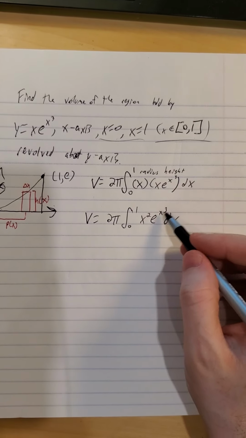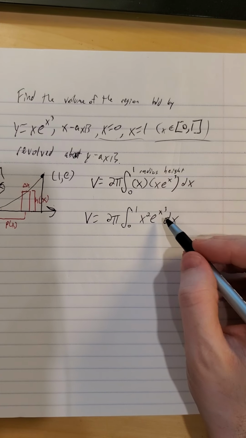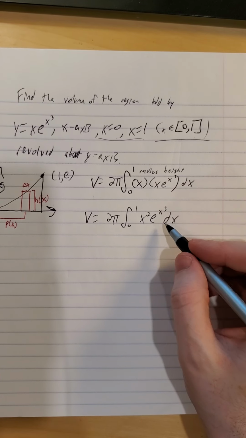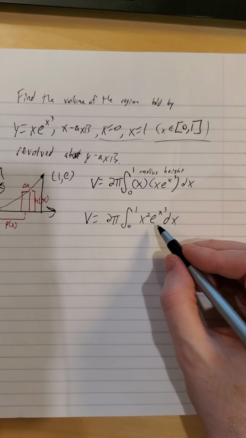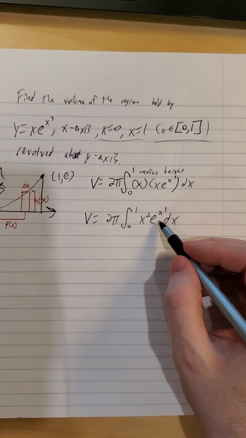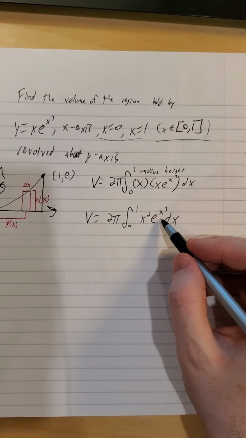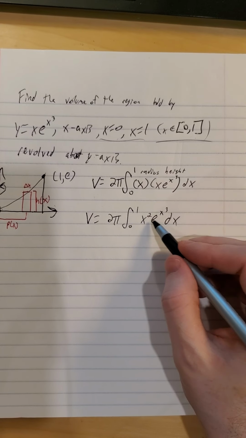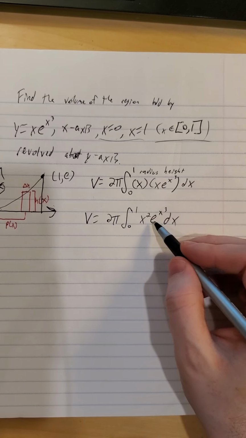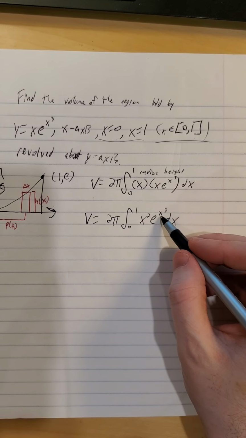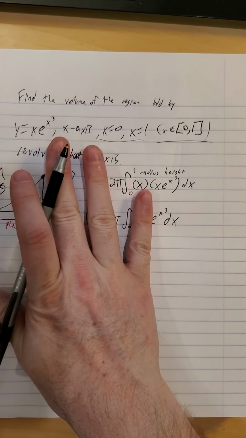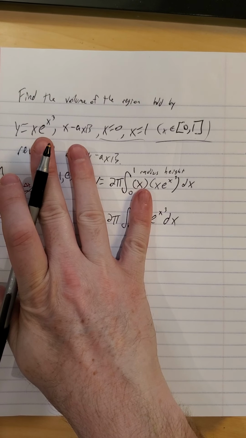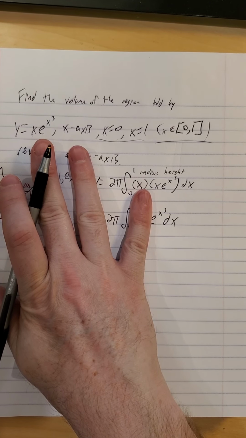And hopefully you recognize this as an e to the u type situation. If you recall, the derivative of e to the u is e to the u times du. So working backwards, if I wanted the derivative of an e to the x cubed, I know I'd have e to the x cubed involved.